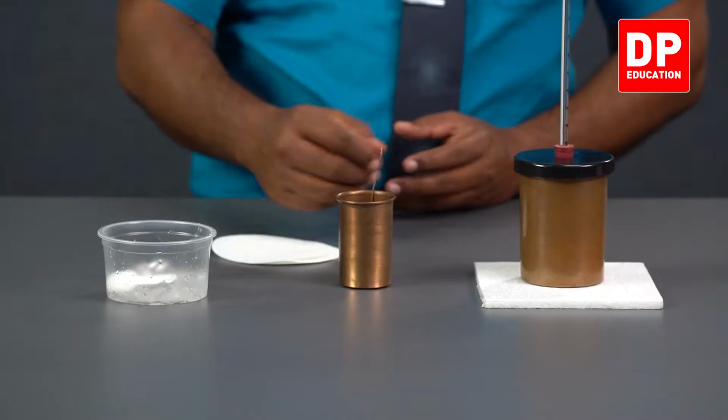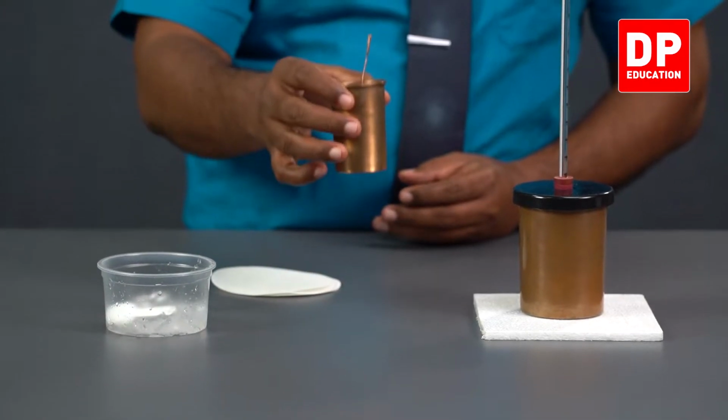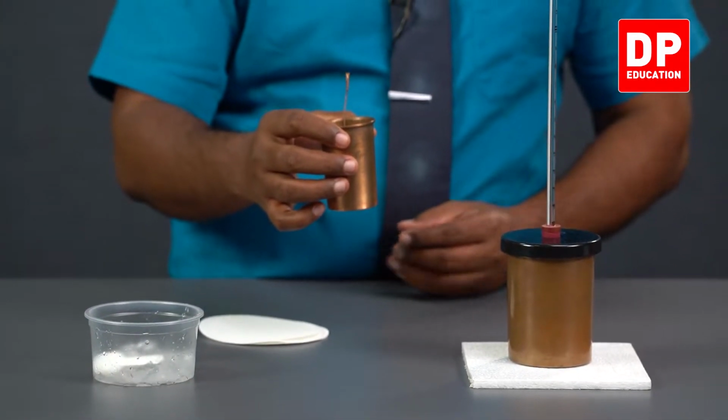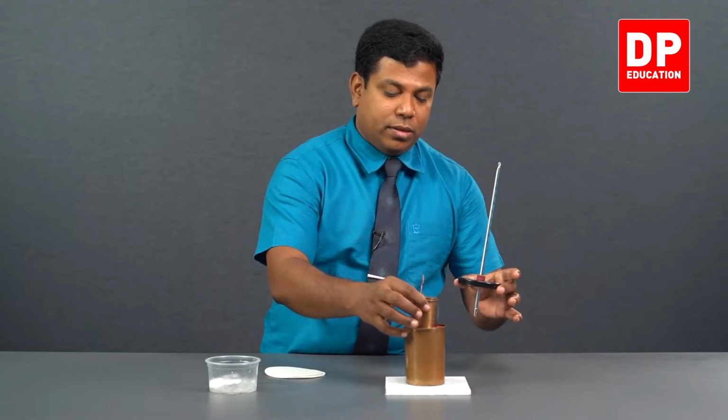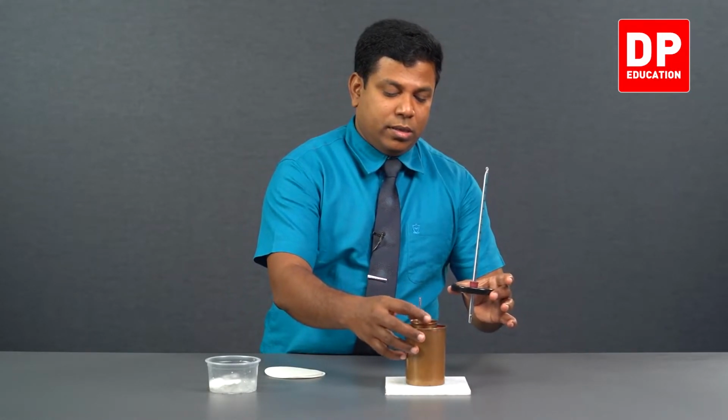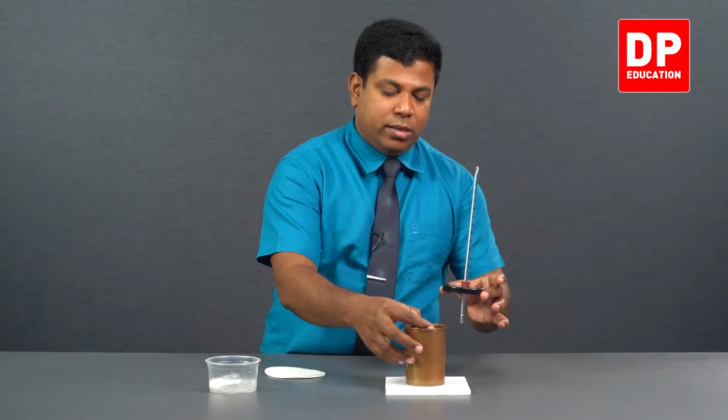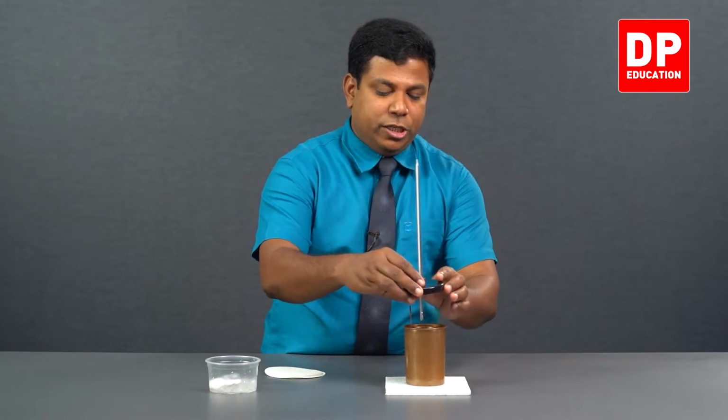So, theta 1 will be the starting temperature, theta 2 will be the end temperature. Then at the end we will measure the weight of the calorimeter and the water all together, that will be MT. Shall we start the experiment now? Now, let us keep this calorimeter with hot water within the insulated calorimeter and let us measure the temperature.